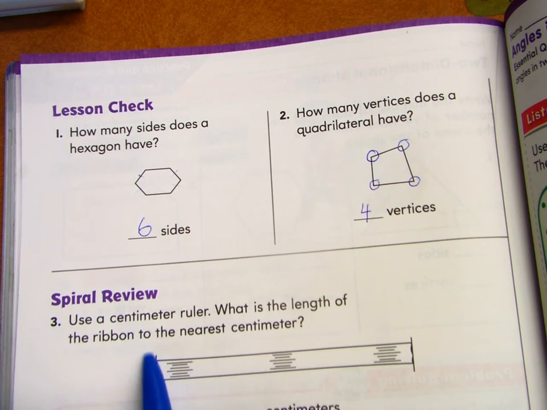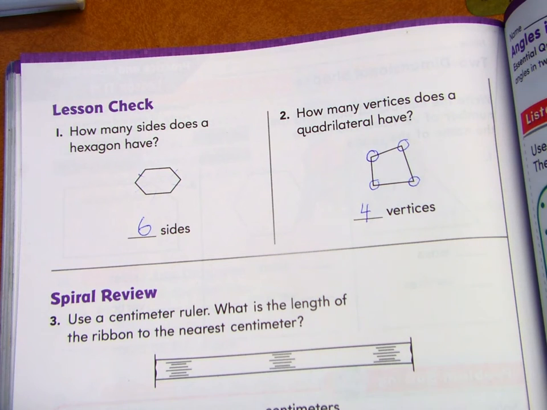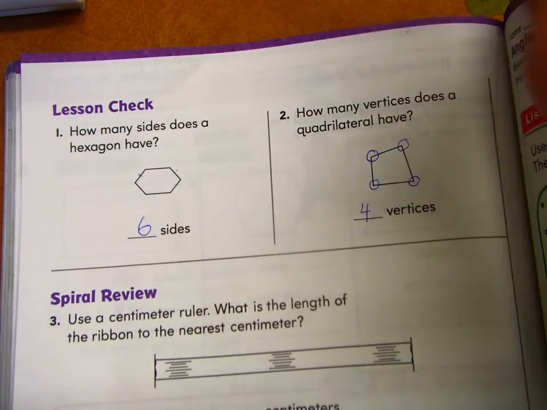Okay, try number 3 on your own. See if you know how to do it. You may have to pause it because you may have to go get something. Pause it and do it. Now that you're done, you can start up the video again.